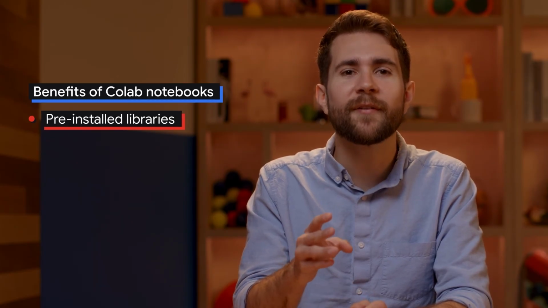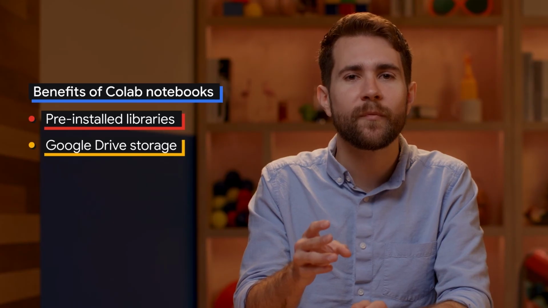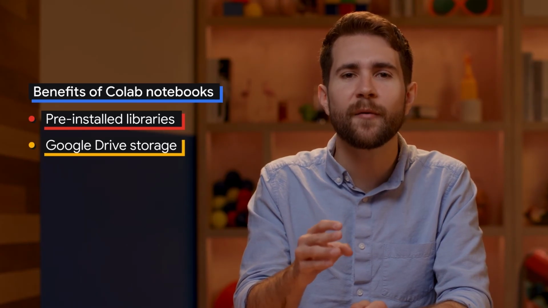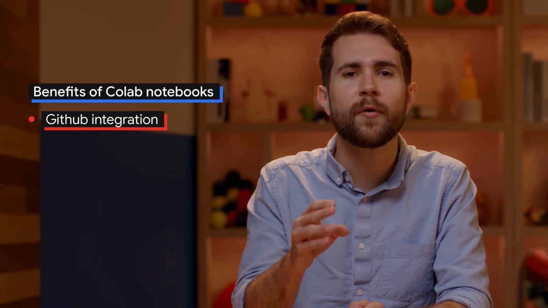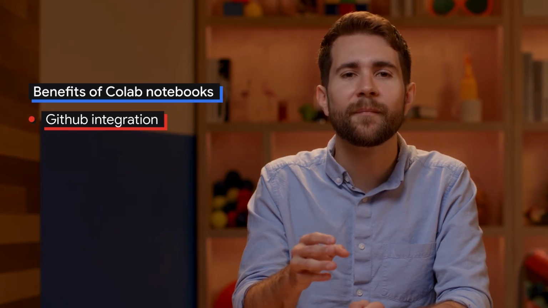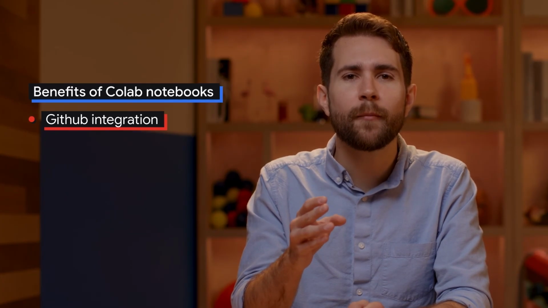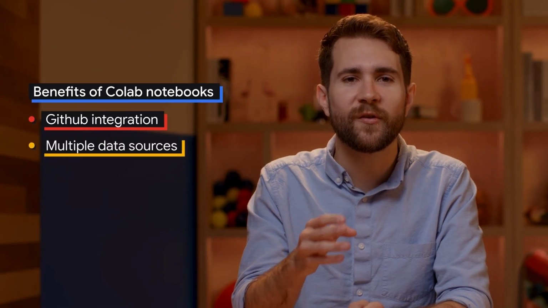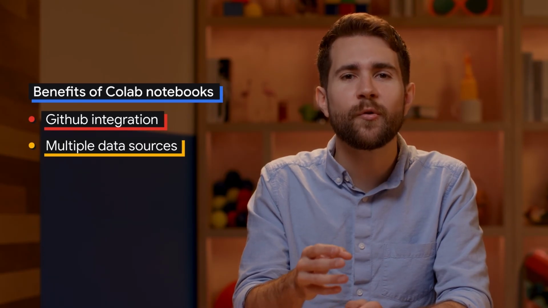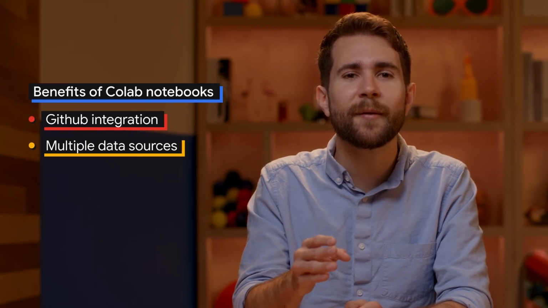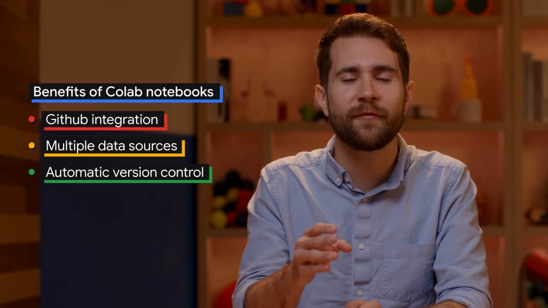Plus, since Colab saves everything in Google Drive storage, users can pick up where they left off from any computer using their Google Drive account. If you're a GitHub user, you can even connect your GitHub account to Colab and move your code files between them easily. Also, Colab is compatible with all sorts of data sources, which is great for machine learning and AI training projects. And just in case you're worried about losing any changes, Colab keeps track of every single change you make from the moment you create a file. Pretty cool, right?